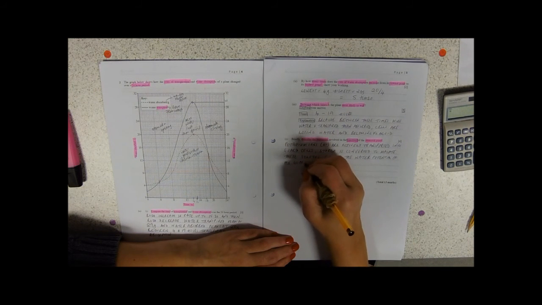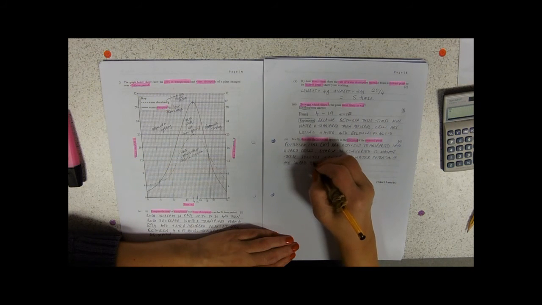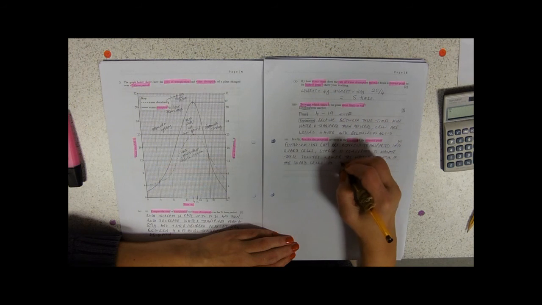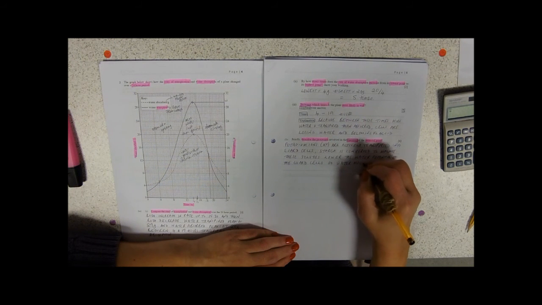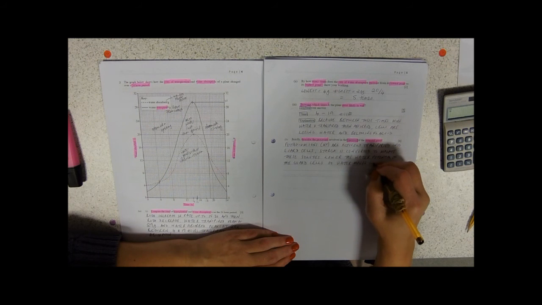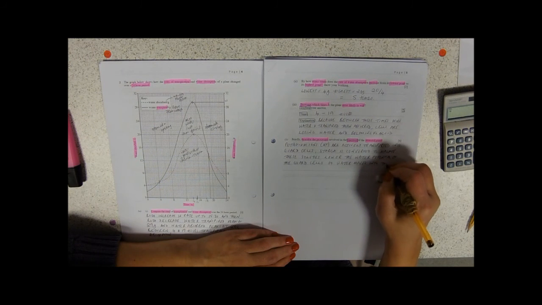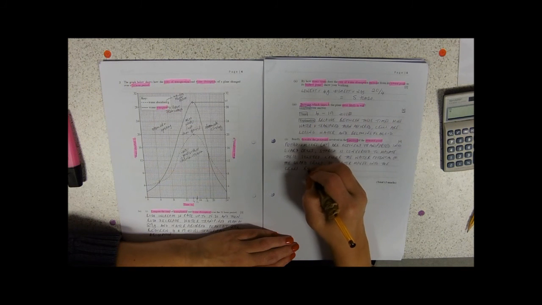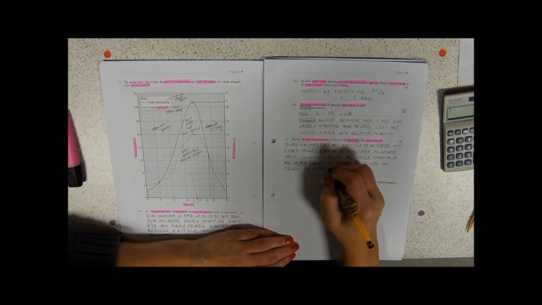You can't just say lower water potential, so you're not saying what it's the water potential of. So water moves into the cells by osmosis.